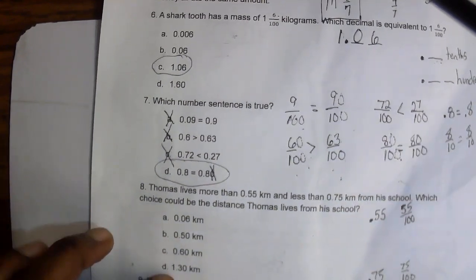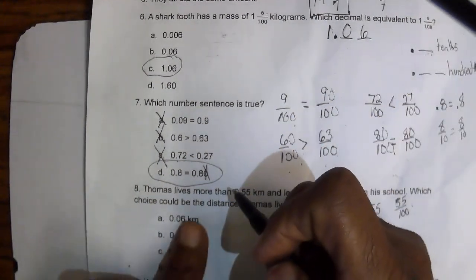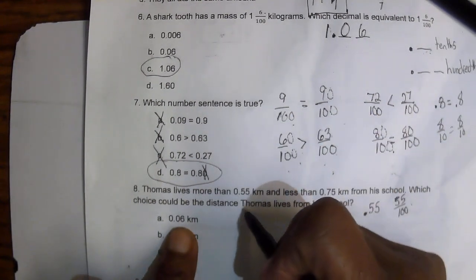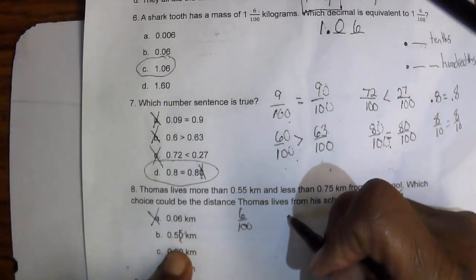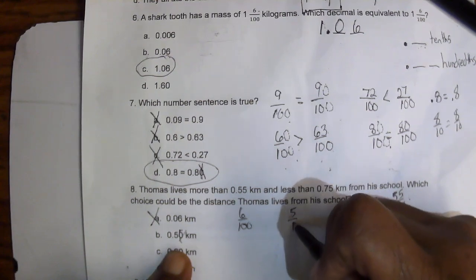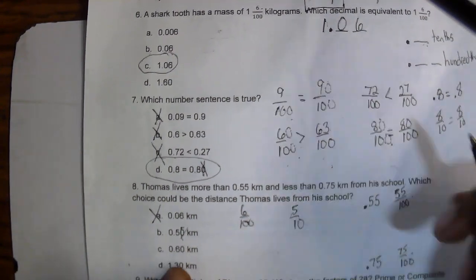So I'm going to convert these and see which one falls between 55 and 75. So this one here will be 600ths, and we know 6 will not go between 55 and 75. So it's not A. Let's look at B. Remember, drop that 0 off. So that'd be 5/10ths. Well, surely 5 is not going to go between 55 and 75. So that wouldn't be it.